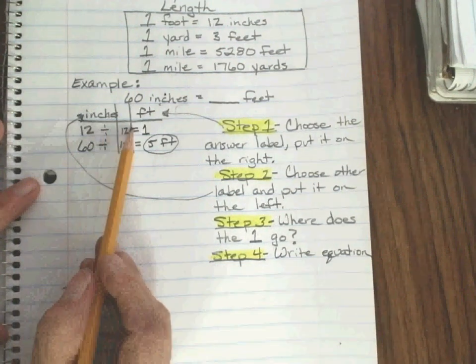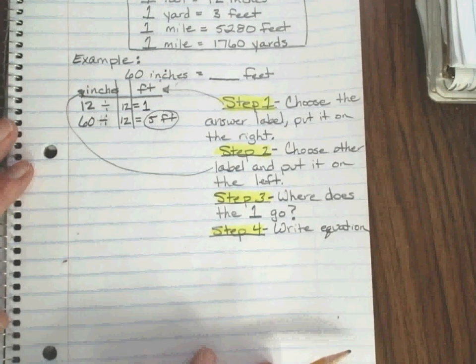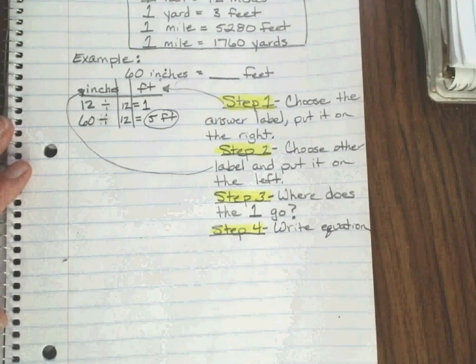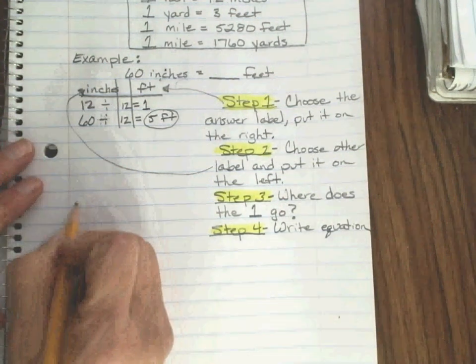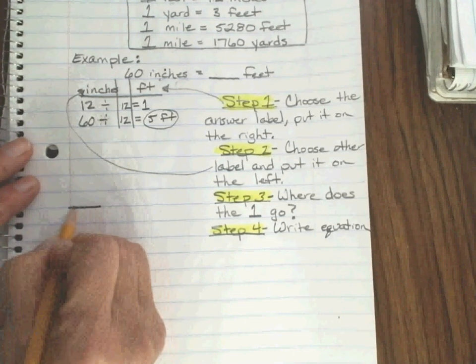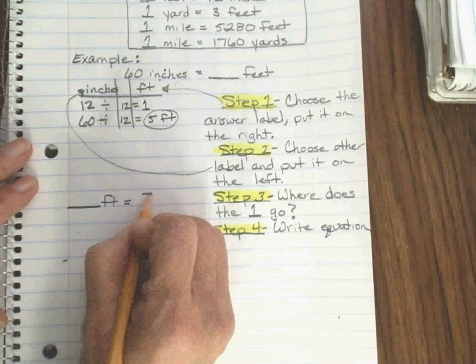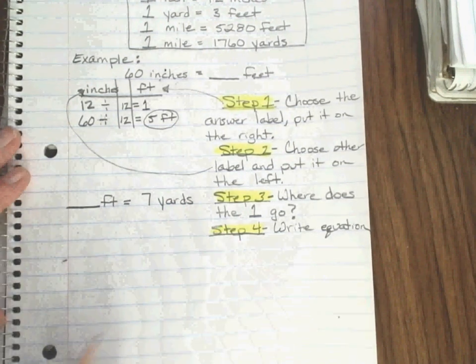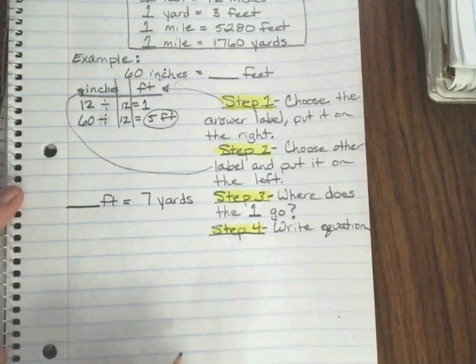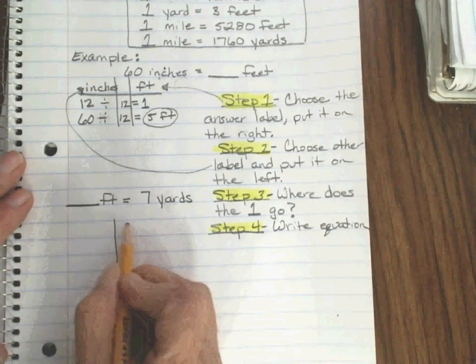So the whole thing that makes this super easy is once you create the equation. So let's try another one. Let's convert some number of feet equals 7 yards. Okay, so I'm going to make my T-chart first.